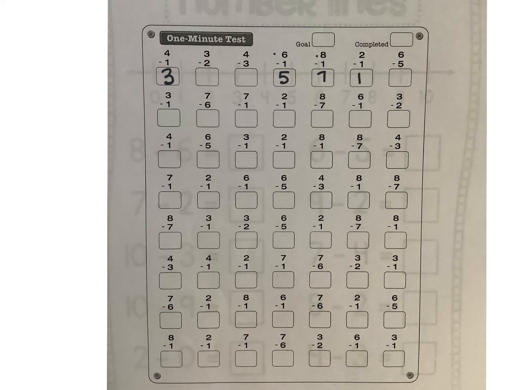So we're going to go to 3 minus 1. 3 minus 1, the number before 3 is 2. Skip this one and go to 7 minus 1. The number before 7, 6. 2 minus 1. I remember we just did that one right here. We just know that answer is 1. Skip 8 minus 7 and go to 6 minus 1. The number before 6 is 5.